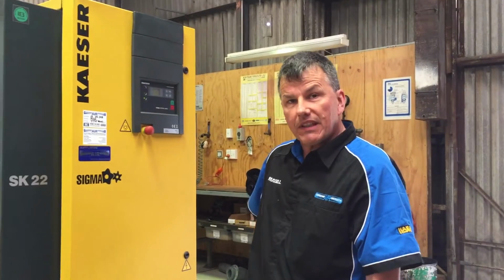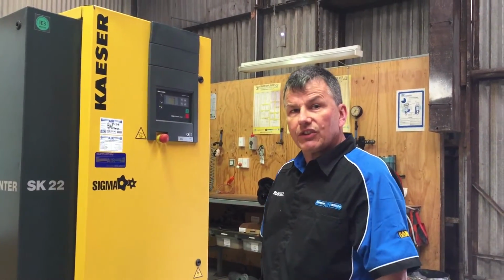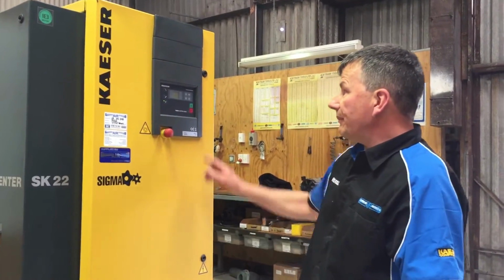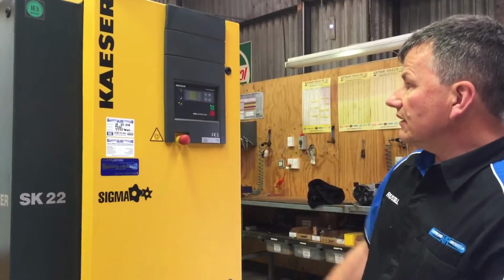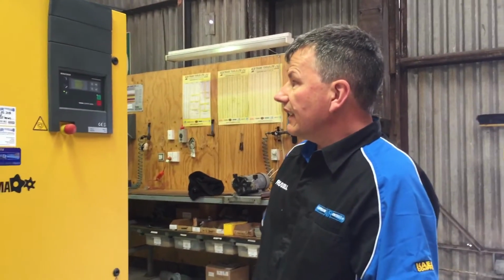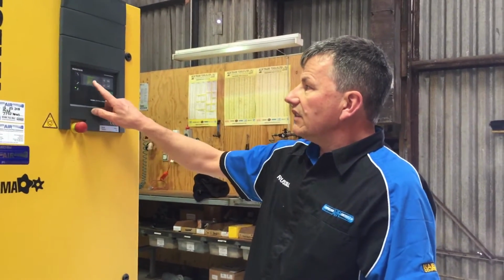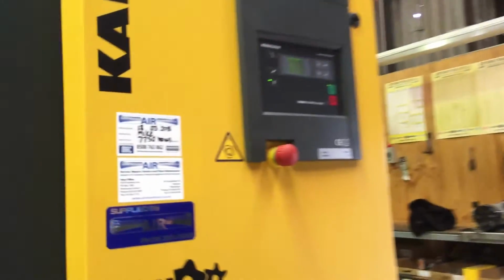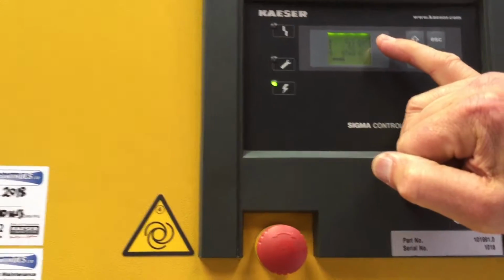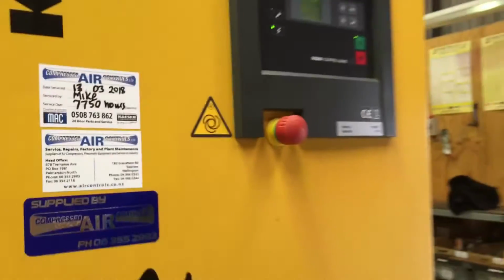To start the compressor, we'll monitor the pressure. When it unloads, I'll start my stopwatch so that we can record the time. So the Kaiser compressor is now running. It's just gone on load. So we've got our pressure up here. 6.2, 6.3.